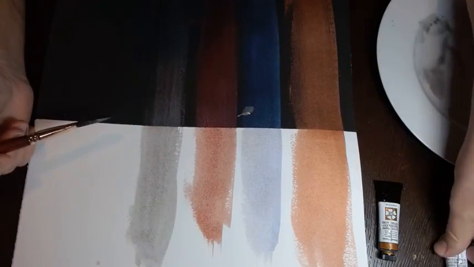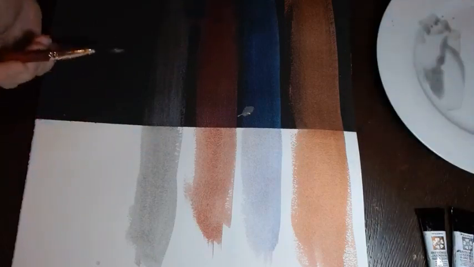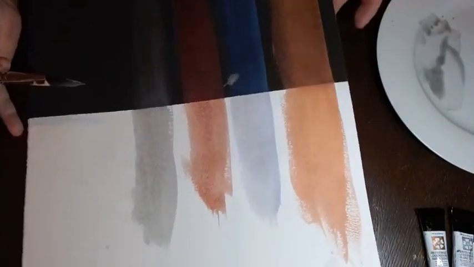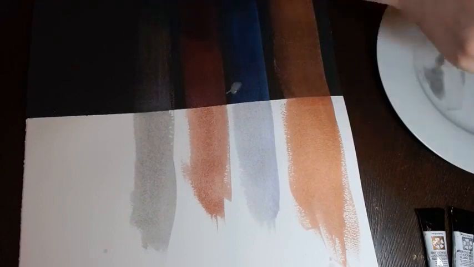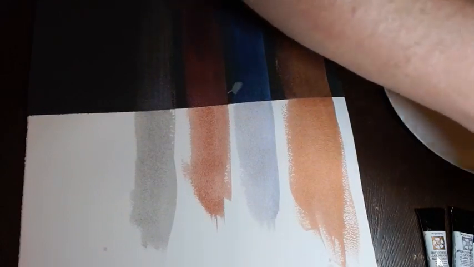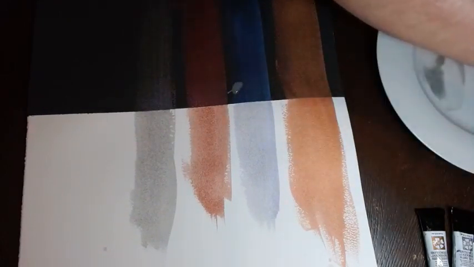This right here is antique silver. And so you're seeing these. Let me get the antique silver done, and I'll present this to you sideways.